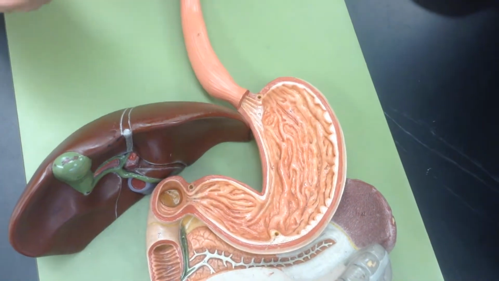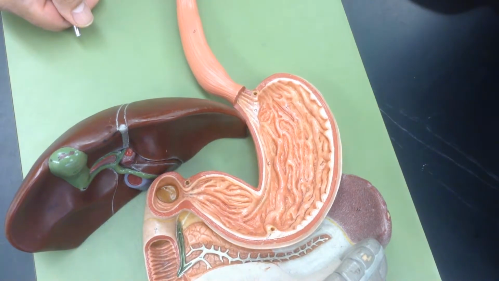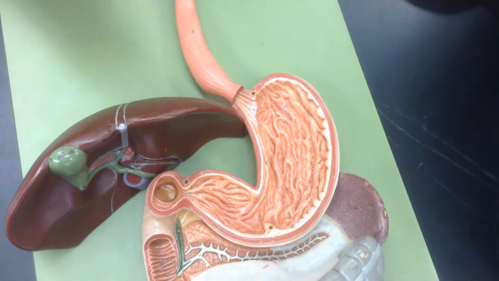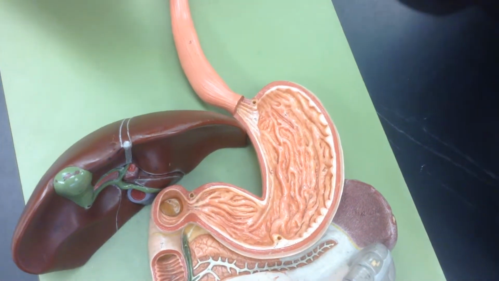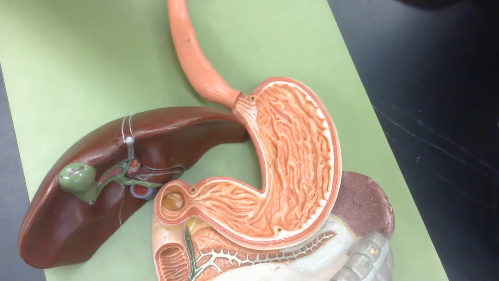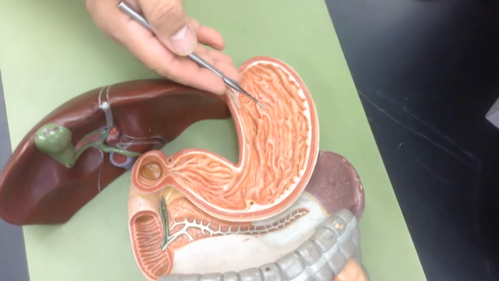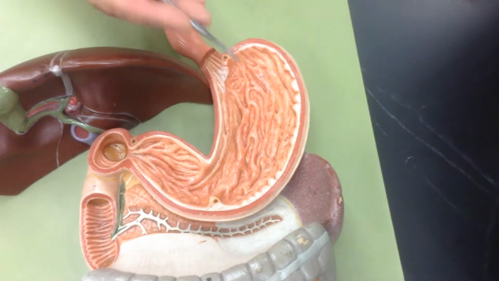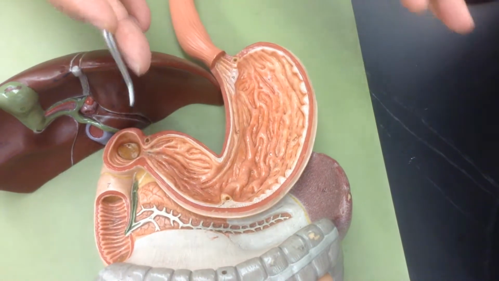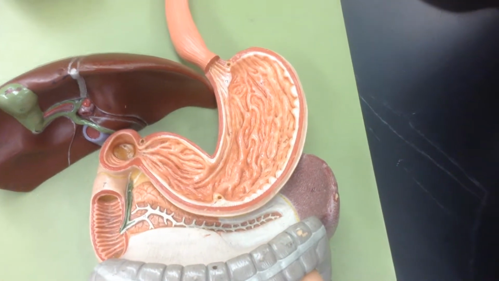Opening this up and looking into the region, you can see these folds. These folds are known as rugae. The function of rugae is that they increase surface area. When your stomach is empty, these rugae are a little bit more prominent. As the weight of the food accumulates in there, they become separated and also less visible.